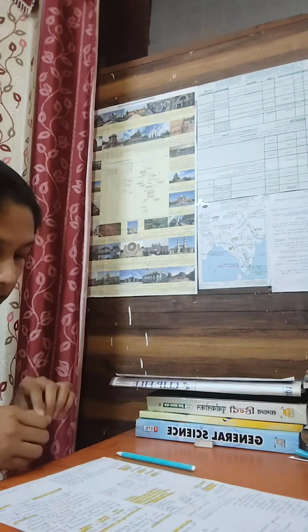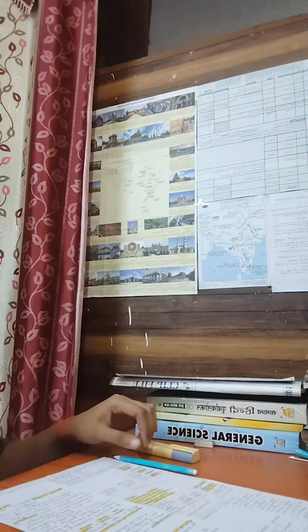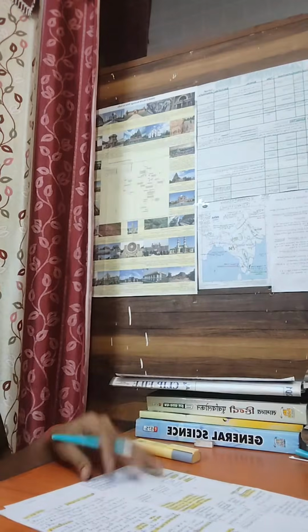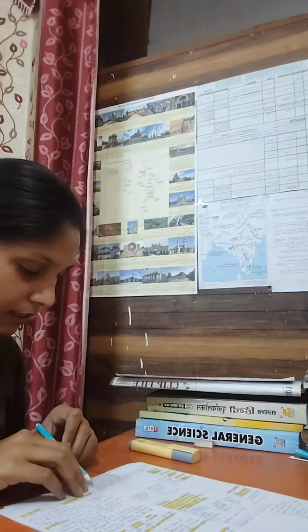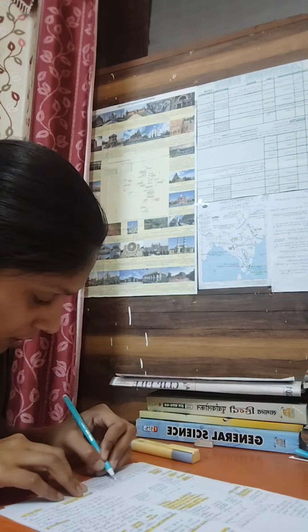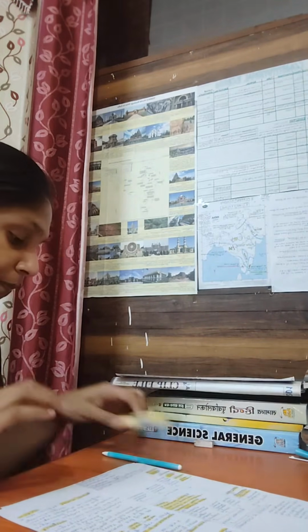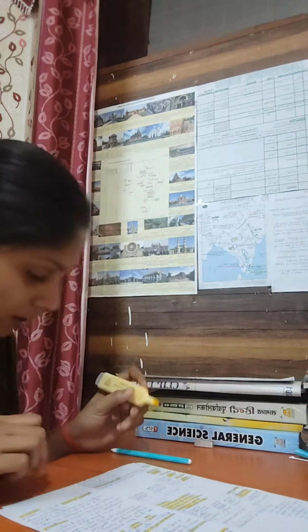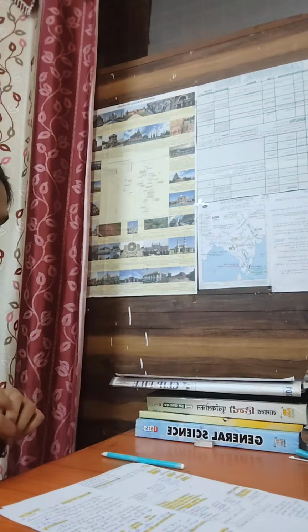Ecological classification of plants. Eugenius Warming classified plants into 5 classes.